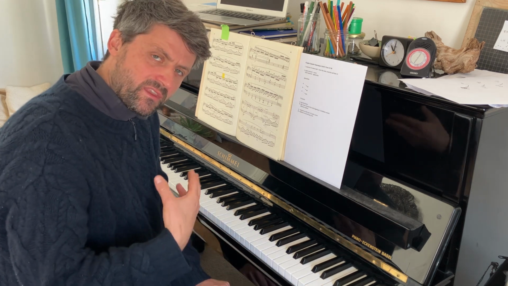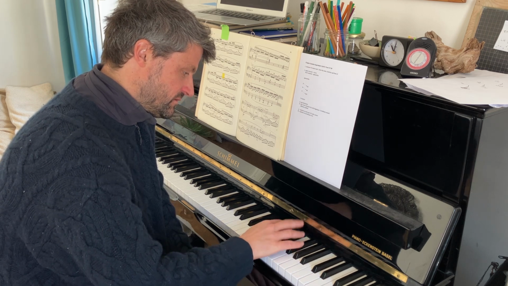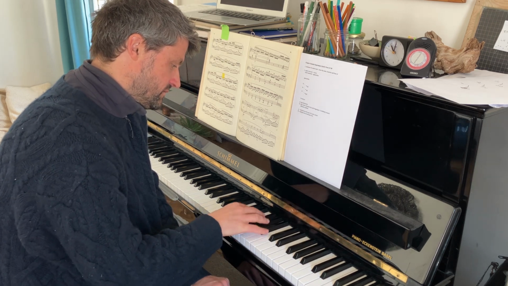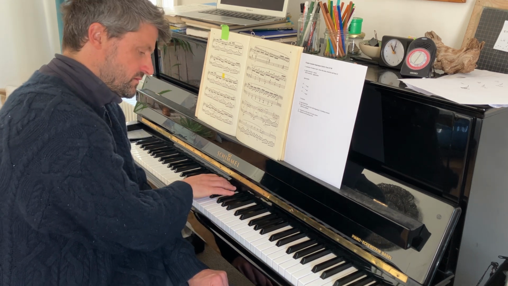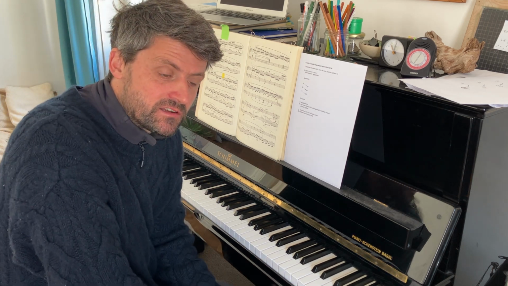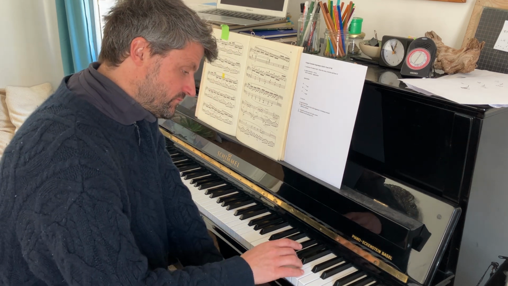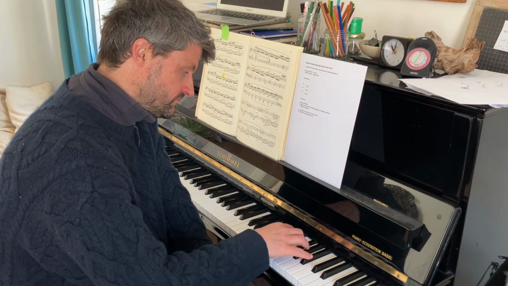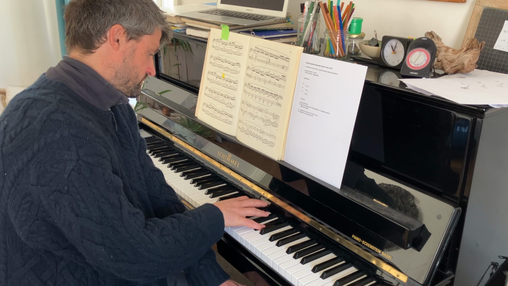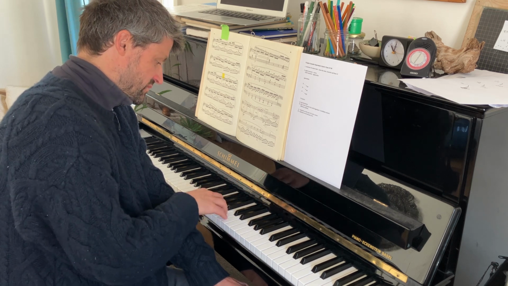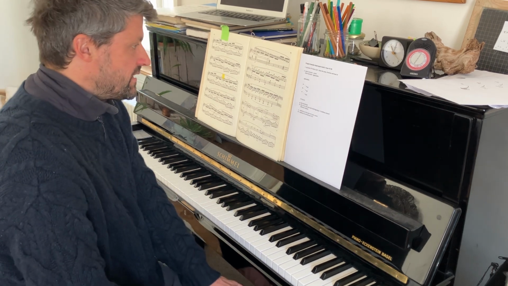So you can see it's a bit harder to play, for me at least. And also here you can look for different rhythms that maybe will challenge you. Oh, that's a hard one.